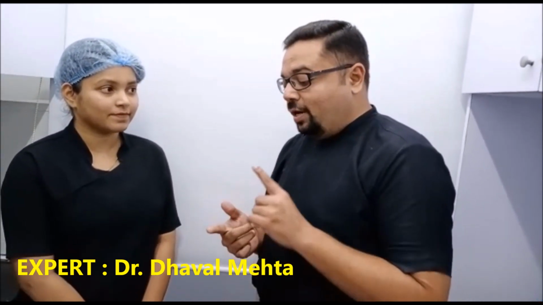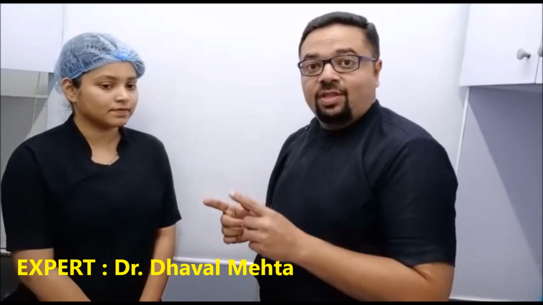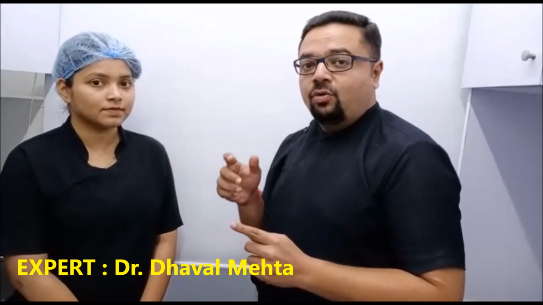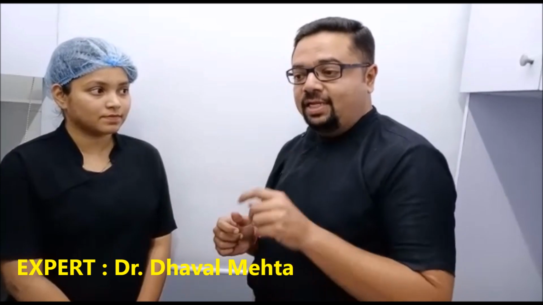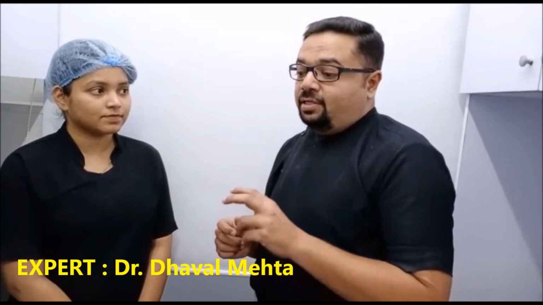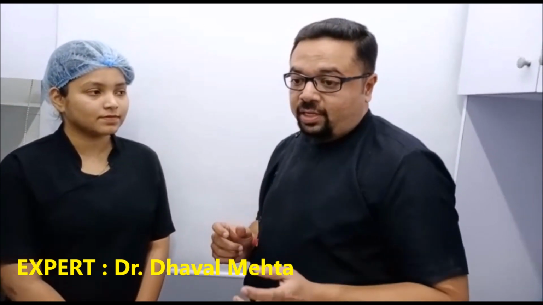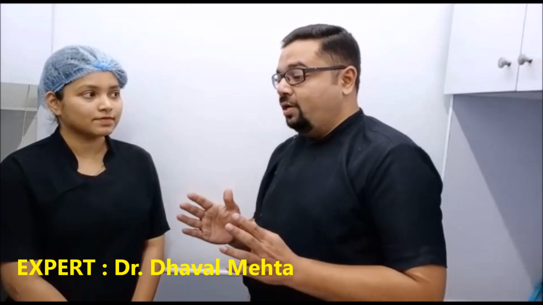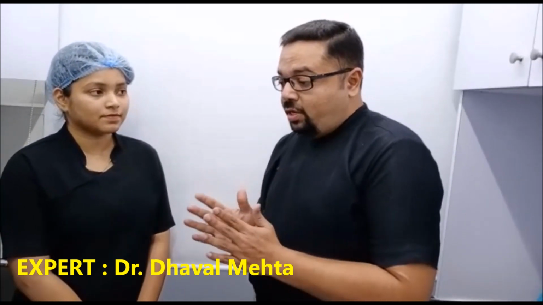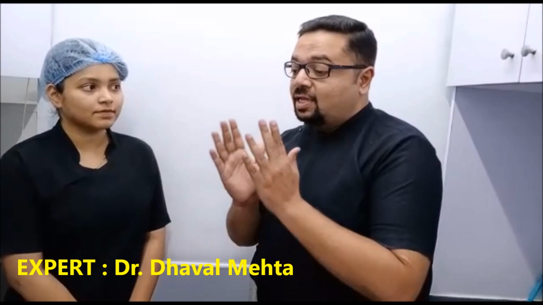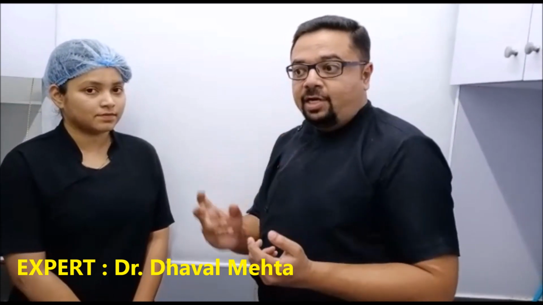But if you have a choice, when you are working with a single-rooted tooth and you are extracting the tooth and at the same time placing the implant, then in some cases grafting is mandatory, and in some cases we can avoid it. So in which cases can we avoid it? There is always a discrepancy between the implant shape and the socket shape.